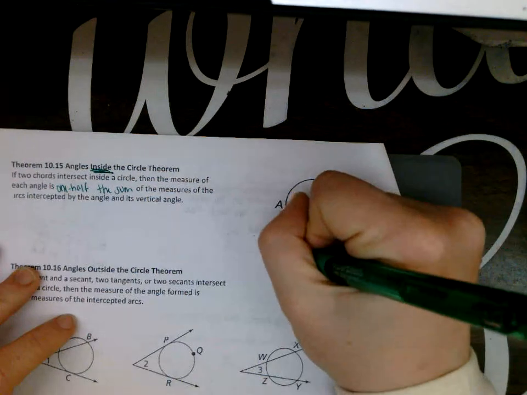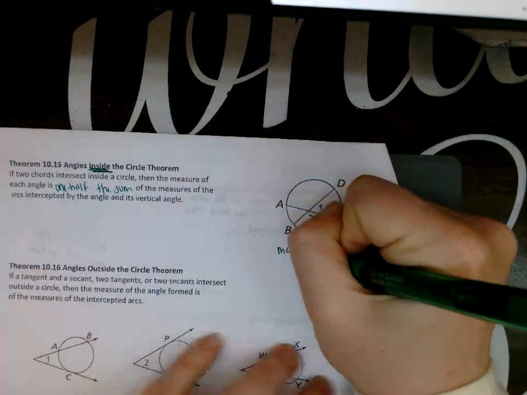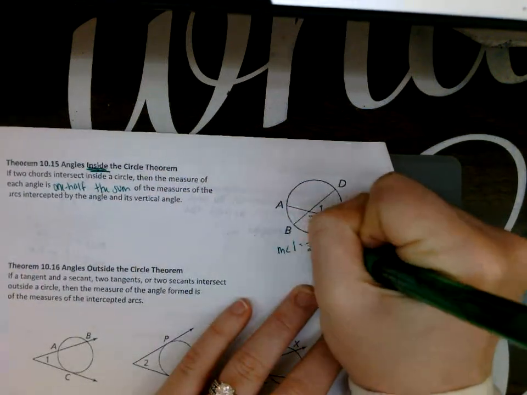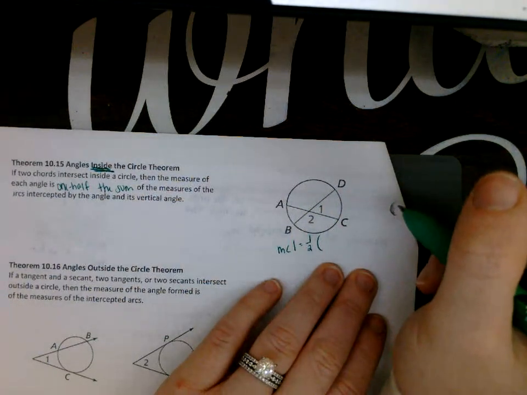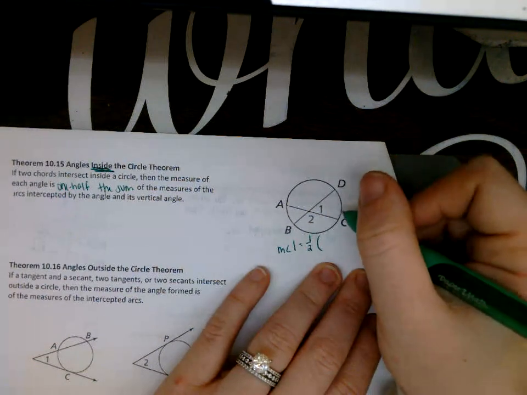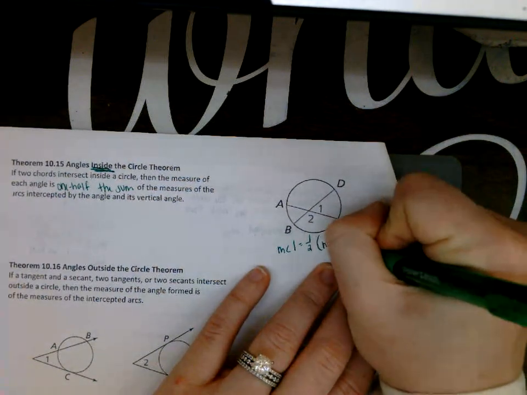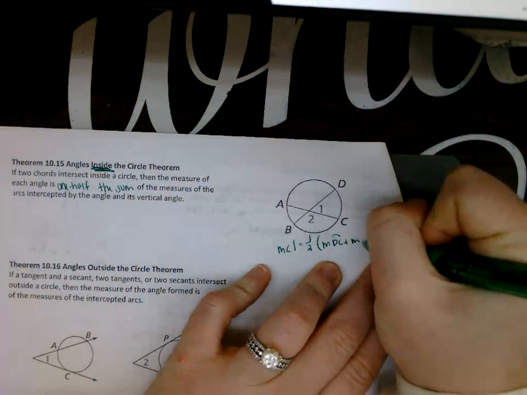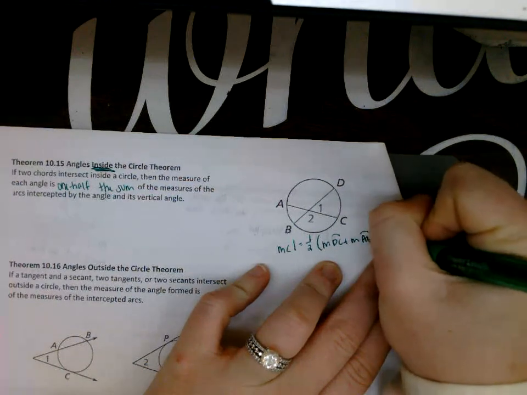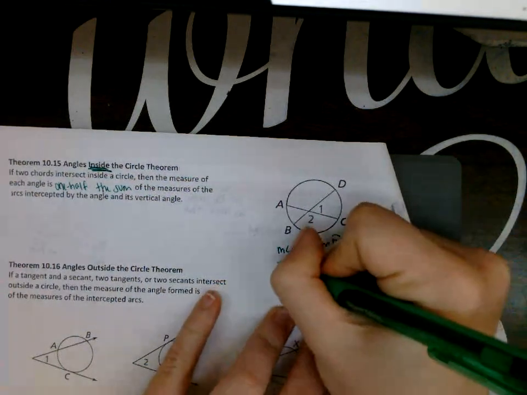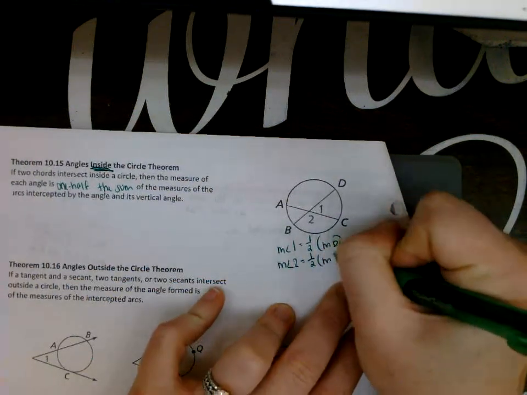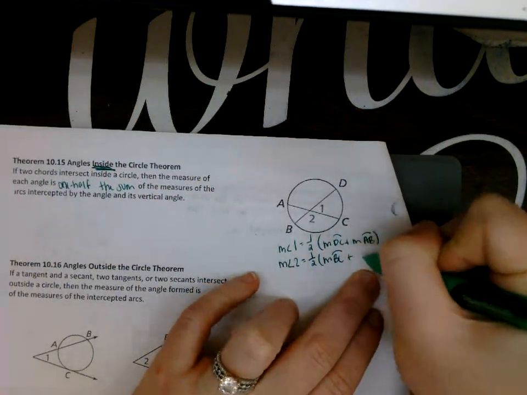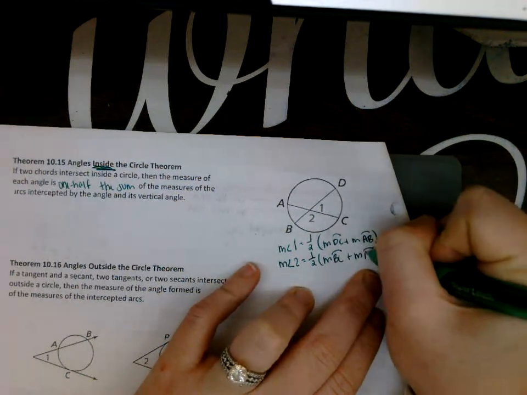So the measure of angle 1 is equal to 1/2 the sum of the measures of the arcs intercepted by the angle and its vertical angle. So angle 1 would be the measure of arc DC plus the measure of arc AB. Okay, the measure of angle 2 would be 1/2 the measure of arc BC plus the measure of arc AD.